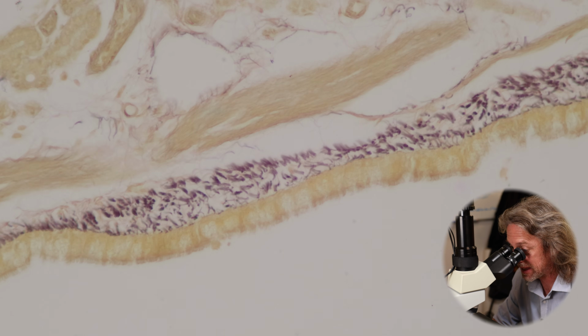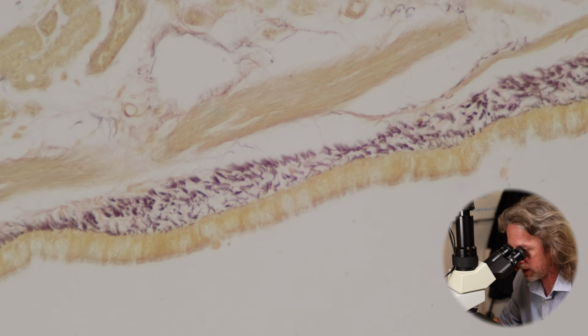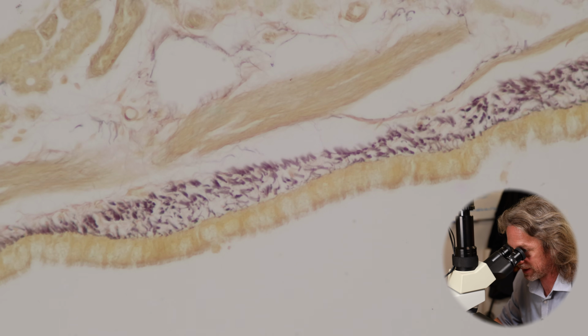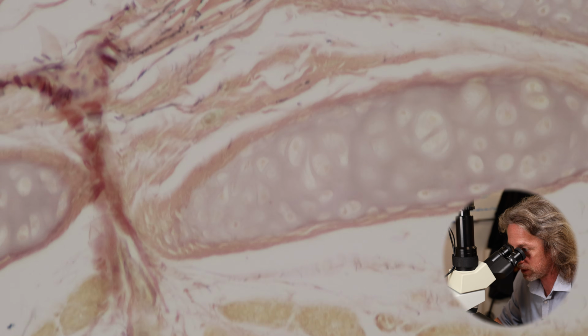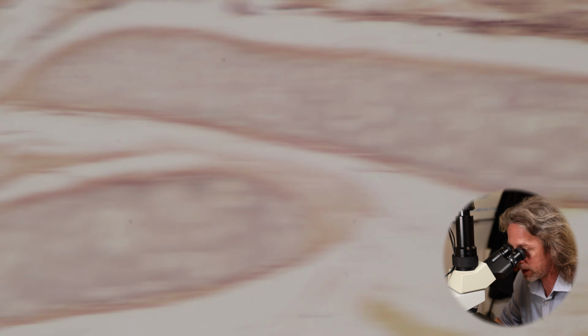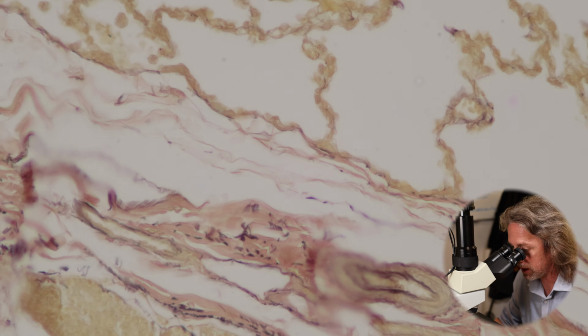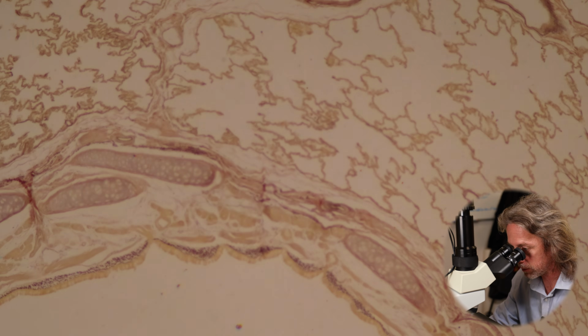And then I said underneath that, so deep to that, we have the lamina propria, the proper layer. And I said there was lots of collagen and connective tissue in there. And we're seeing that there's lots of elastin in there as well. So that's the lamina propria. We can see little bits of elastin throughout the other layers, throughout the other tissues. But that's just the largest bronchiole. That's not the most interesting bit.